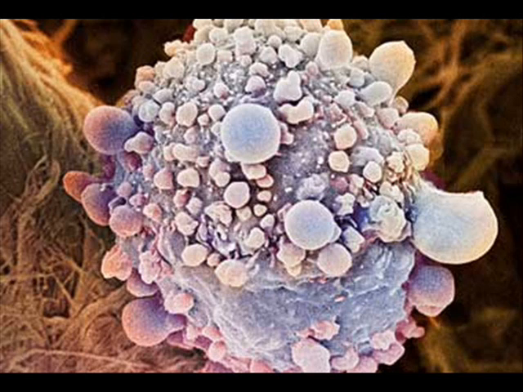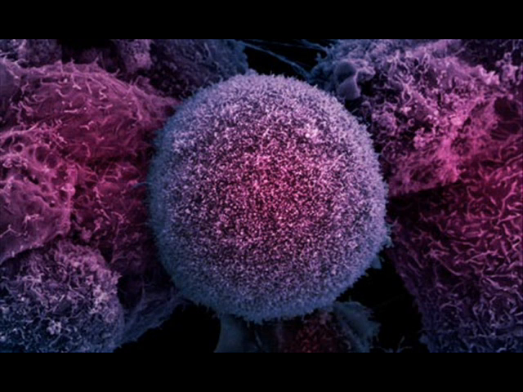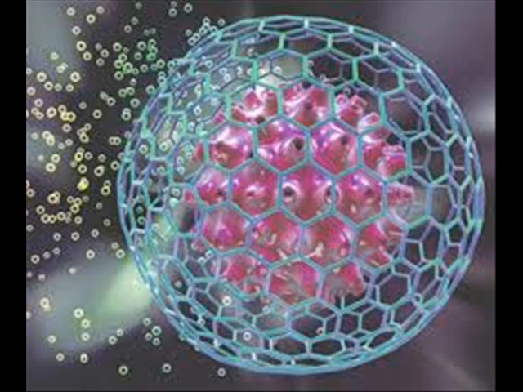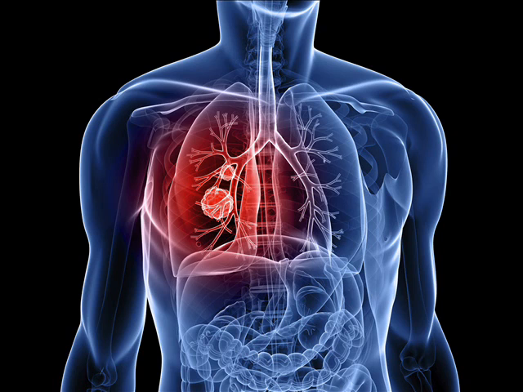The cell still divides, but the new cells don't have the correct number of genes, and others have extra copies. These faulty cells no longer have the correct structure, so they start to multiply out of control and spread to other parts of the body.